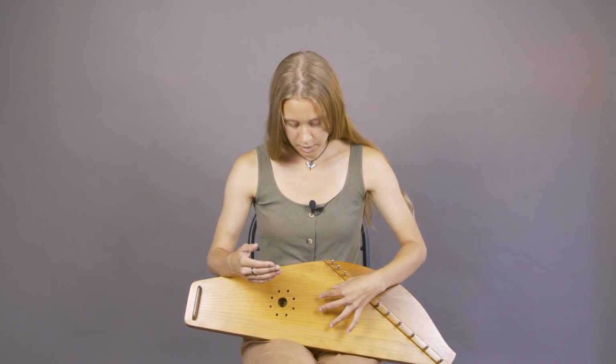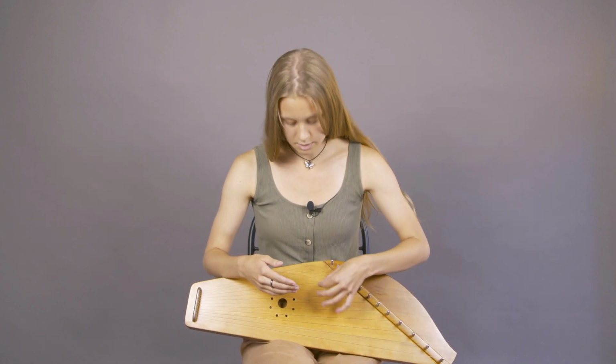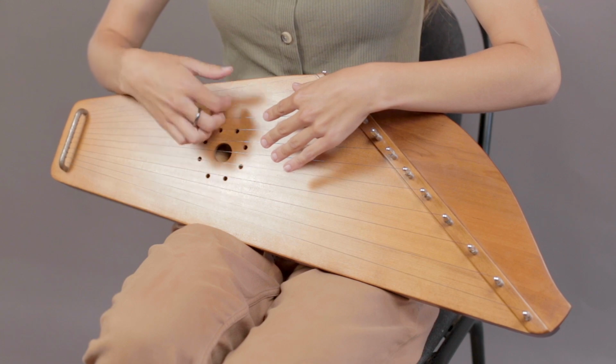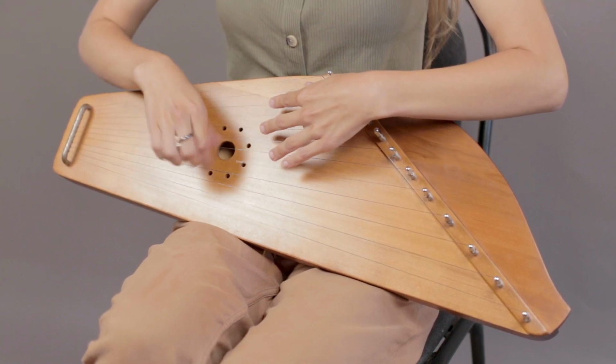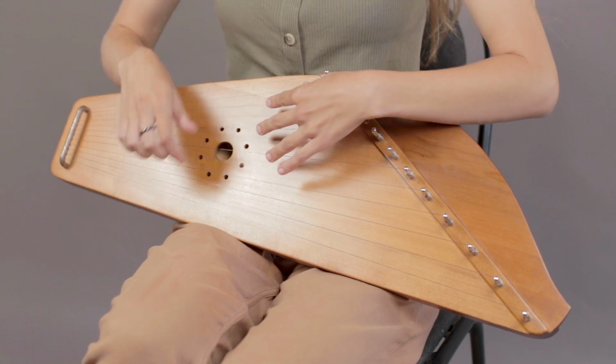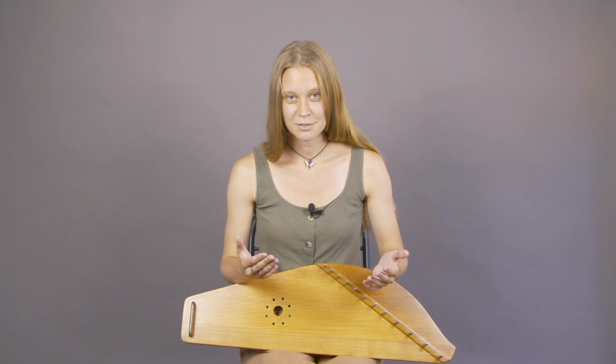Now we try to play the same melody on the upper strings. So the melodies on the upper and the lower strings don't contradict each other, but on the contrary, they can be merged, and that makes your playing more interesting.